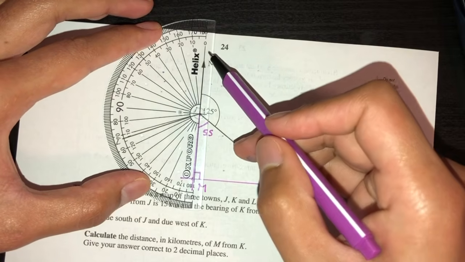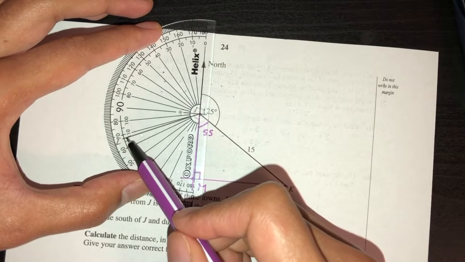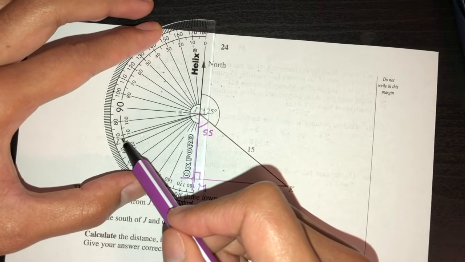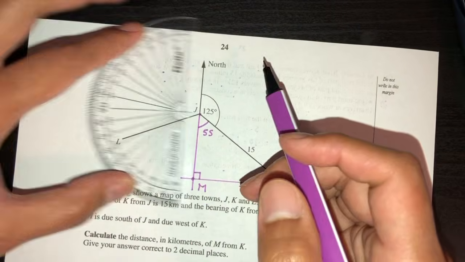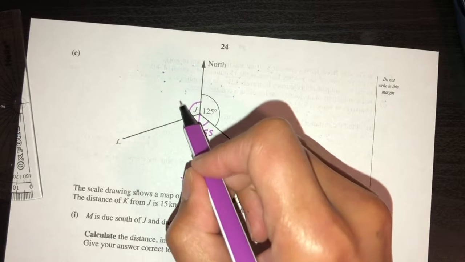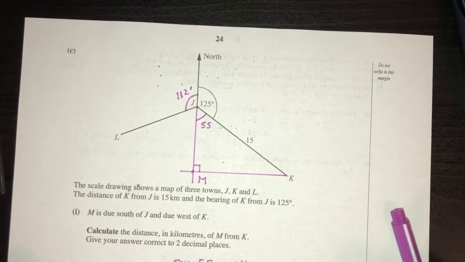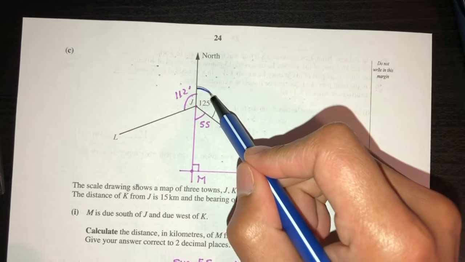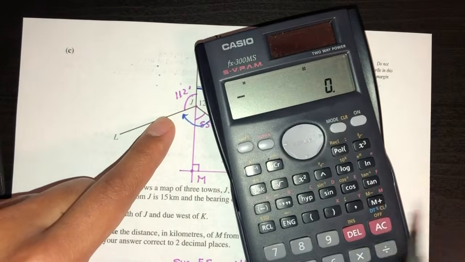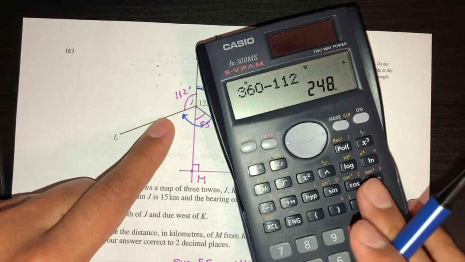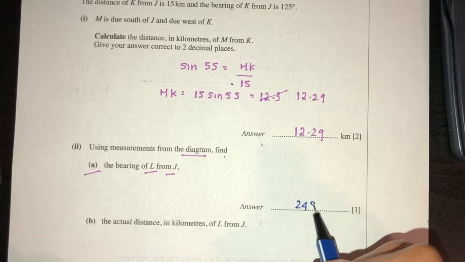So 0 is 0, so 90 is right here. Oh yeah, true. Okay, exactly on this point, that will be 112. So I have around 112. It depends on your reading. It should be around that value. That should be okay. But we're trying to find this angle, this one. So we have to do 360 minus this one. 360 minus 112, that will be 248. So 248 will be right here for this angle.